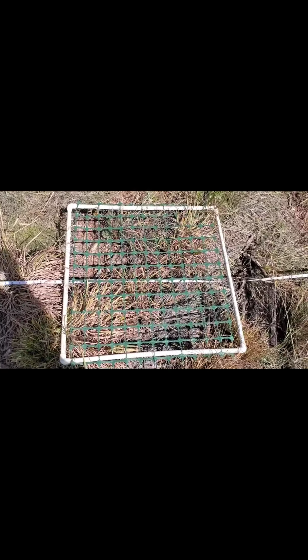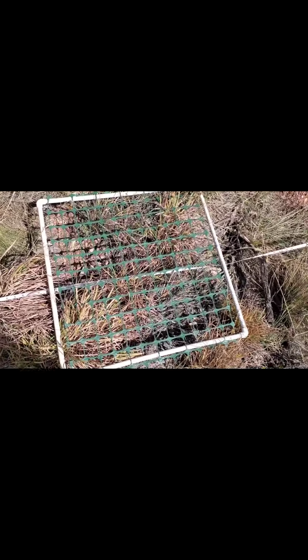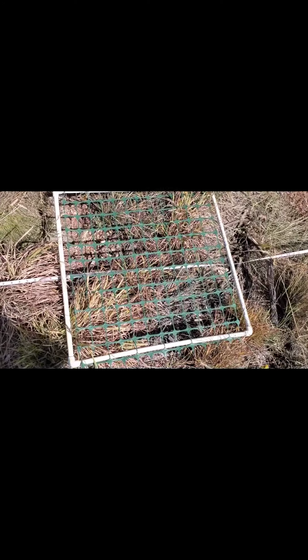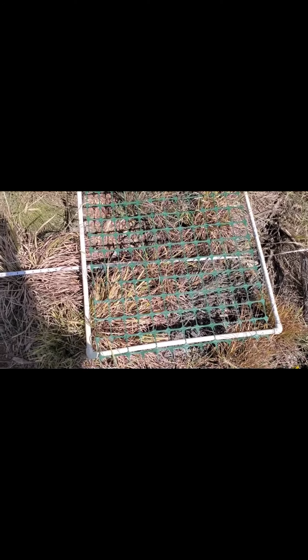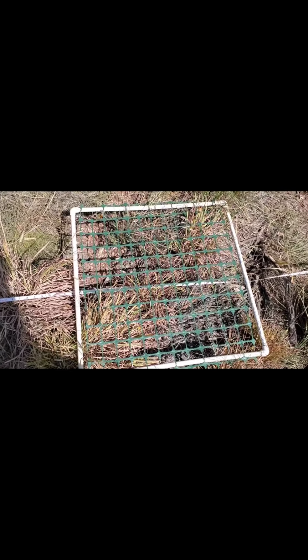Alright, so we just counted it up, and I asked at the end, what percentage cover do you think this is? We guessed 65, but it was 55%. 60 of 108 cells here have something rooted in it. So 55% cover for this first one.